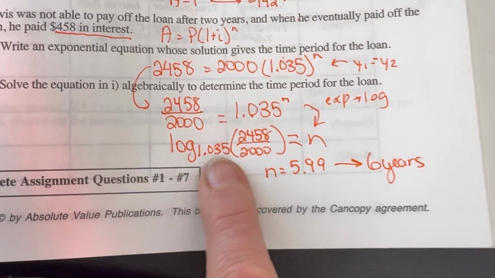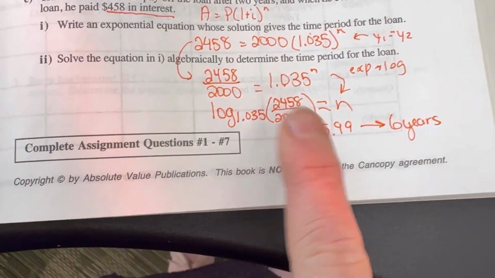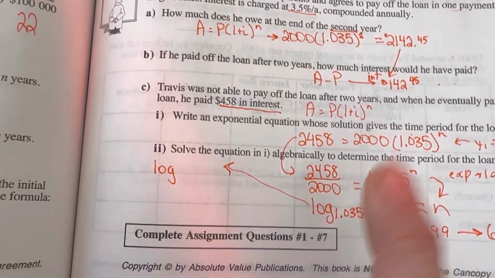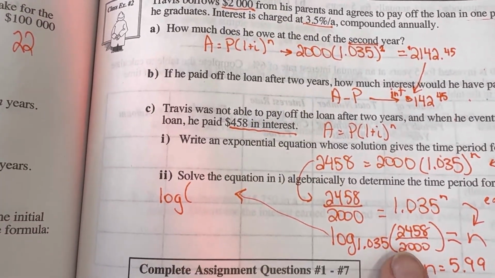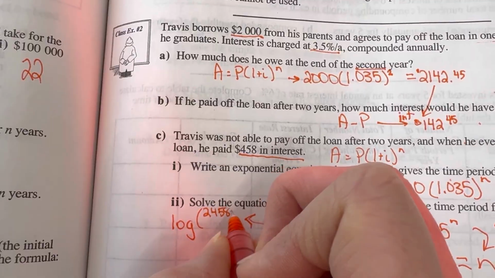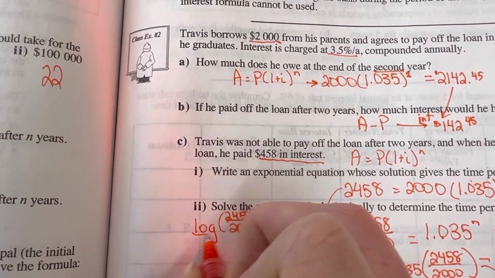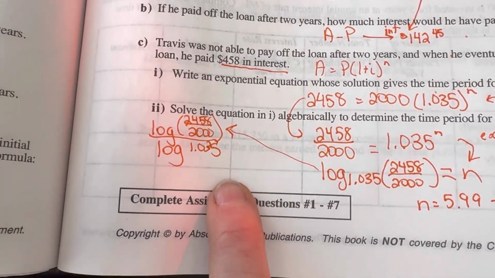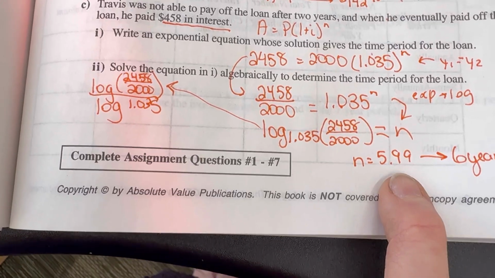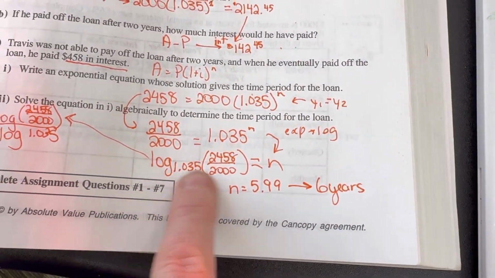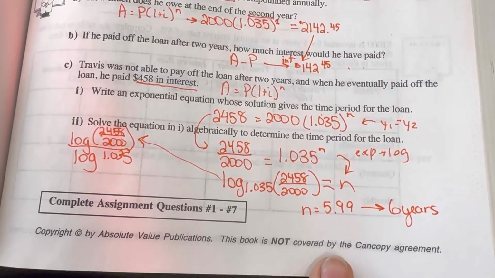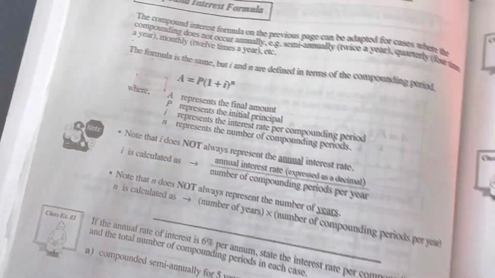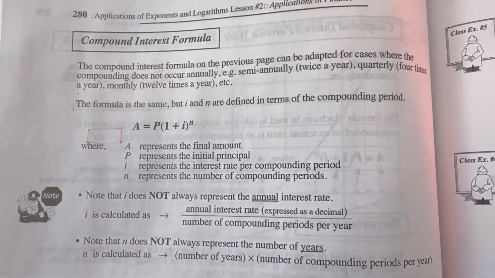Just a reminder, if you don't have the fancy calculator, you would just use the change of base formula. So your argument goes up top, you would use your common log of 2458 over 2000, and then the common log of 1.035, and that will equal the same number. If you've got this calculator where you can plug it in directly, obviously you would just do that. So you can work on those questions there, but we do have some more information to talk about.